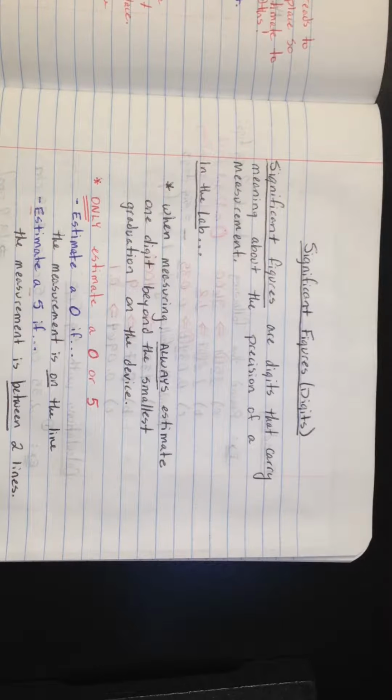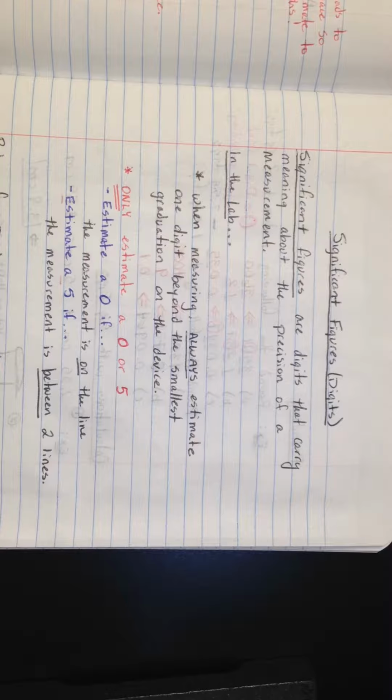So this is page 2 of our interactive notebook for significant figures or significant digits. Those words are interchangeable. The definition of significant figures is that significant figures are digits that carry meaning about the precision of a measurement. And in the lab, whenever we're measuring, we're always going to estimate one digit beyond the smallest graduation on the device.